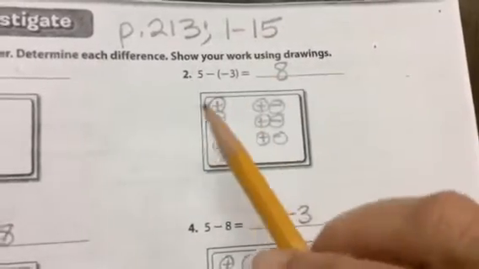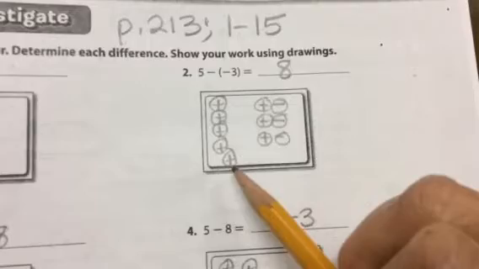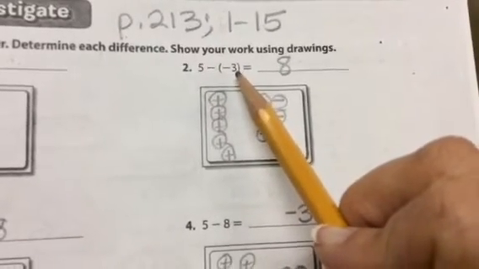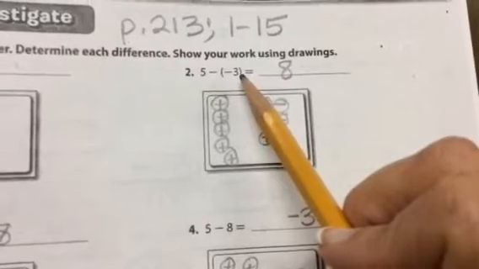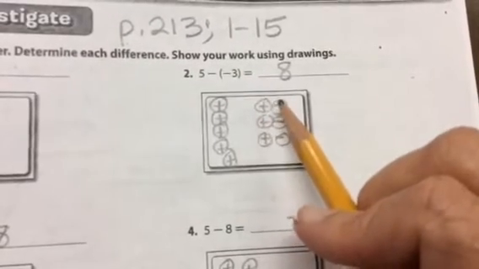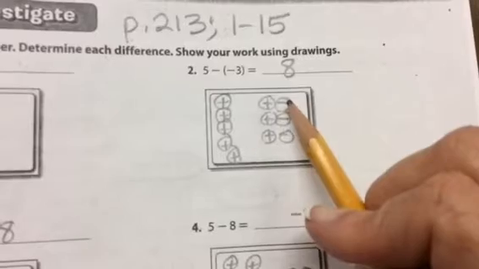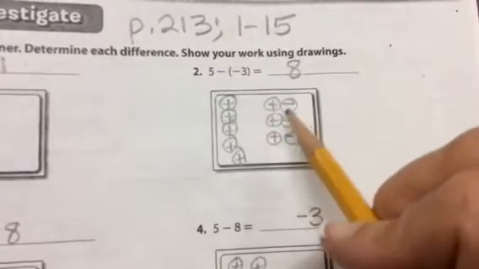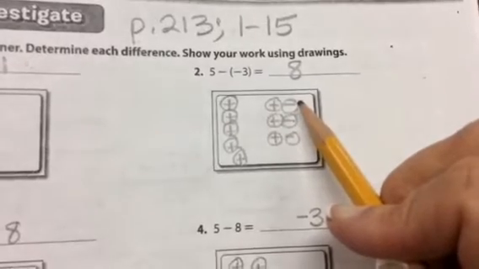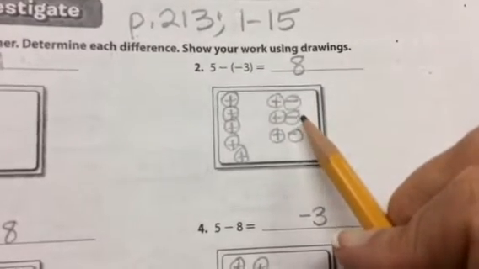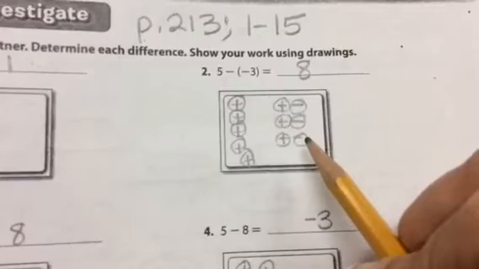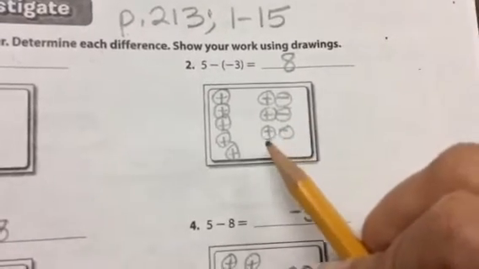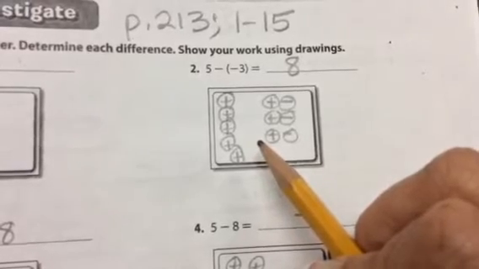Okay, so question 2, I'm starting with 5 positives. It's telling me to take away 3 negatives, but I don't have any negatives to take away. So I have to add in 0 pairs. Remember, 1 positive plus 1 negative equals 0. So if I take my 5 and I add 0 to it, I still have 5. And add another 0, I still have 5. So whenever you add a 0 pair, you have not changed the value at all.